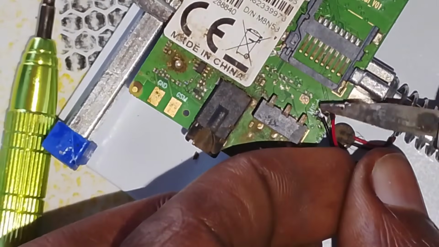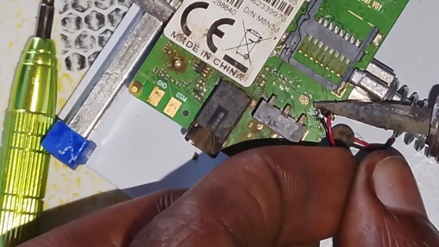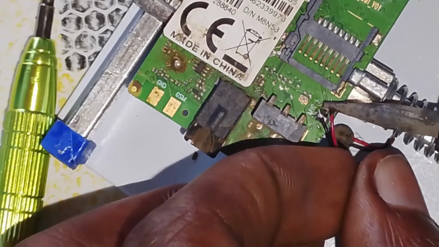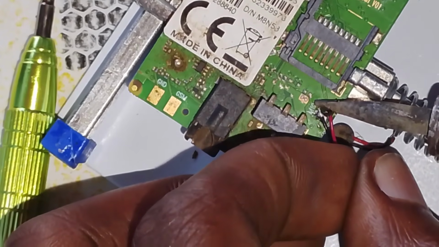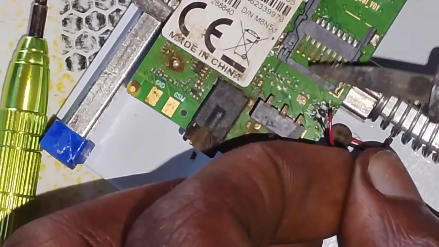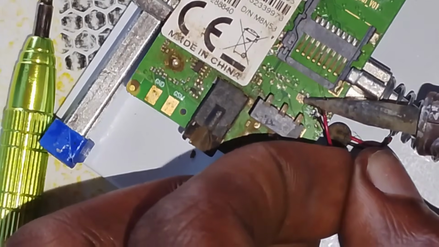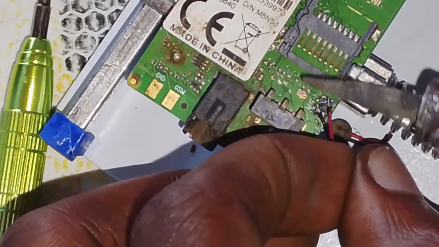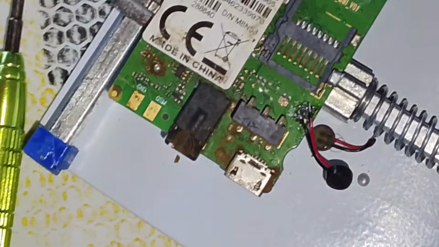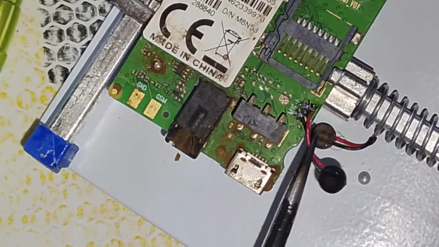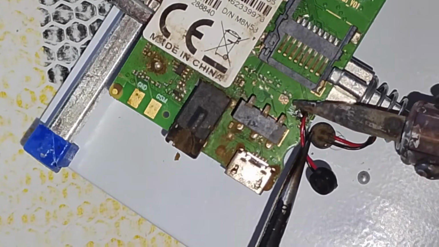So make sure positive goes on positive, negative on negative. The negative wire is black, the positive wire is red. The negative, which I say is ground, GND.